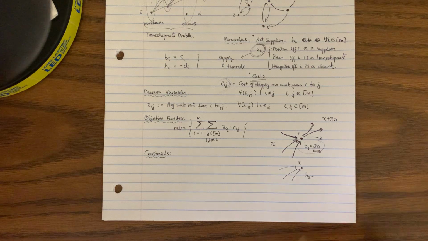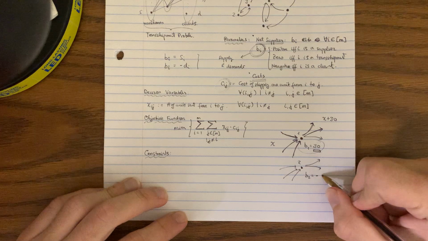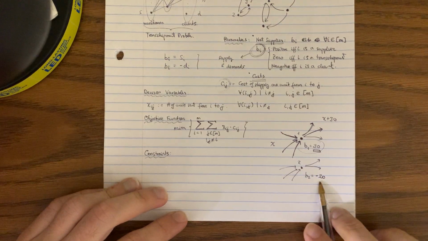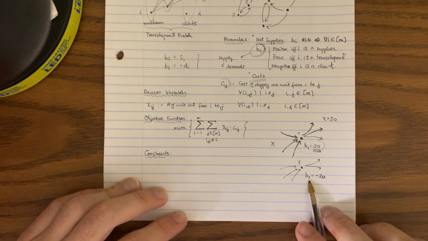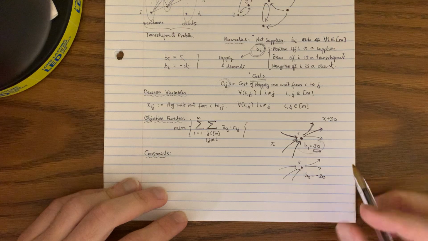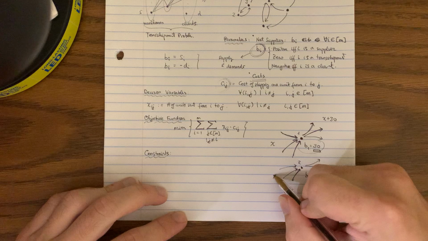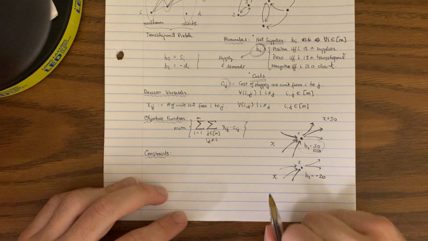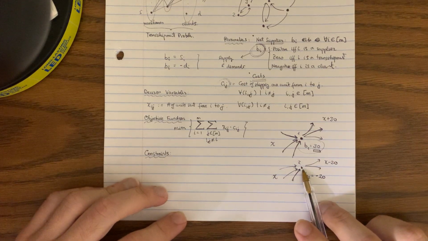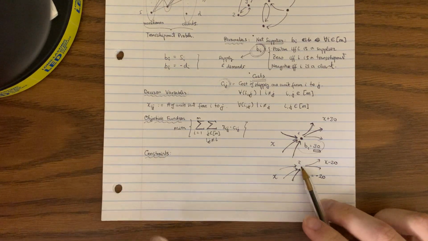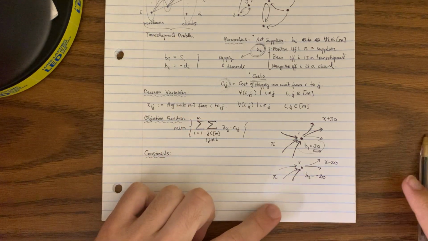If on the other hand you had a location that is actually a consumer, a client, because the net supply is negative and the demand is positive, what you would infer is that everything going in is going to be 20 units more than what's coming out. And if the location was a transshipment point, that means that nothing can get stuck in it, and everything coming in is going to be exactly equal to everything coming out.